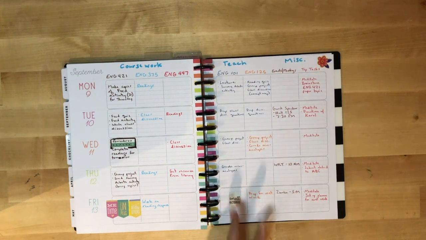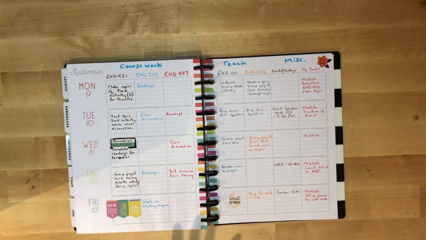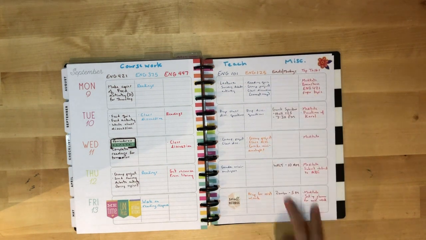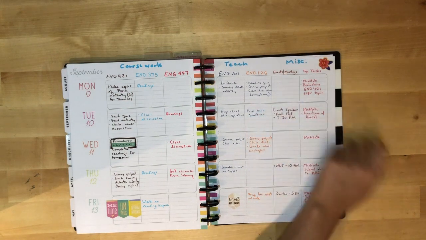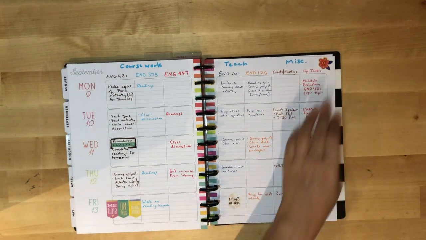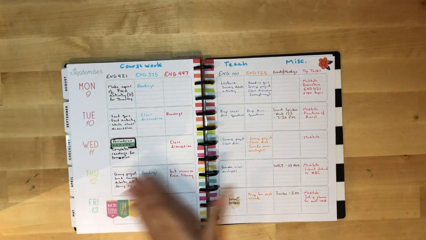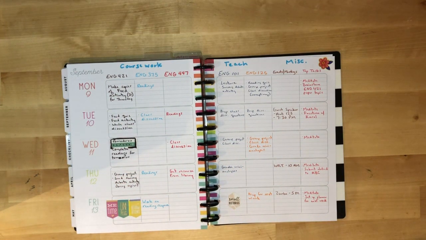And then I usually teach 2 classes a semester as part of my assistantship. And so I have those here. And then miscellaneous for the other 2 columns. And I chose events and meetings, and then my top tasks that aren't necessarily connected to the coursework and my teaching, though of course they can be. And so as you can see here, pretty colorful.